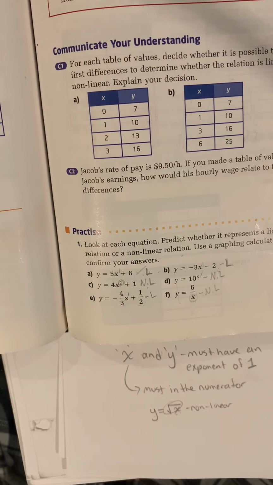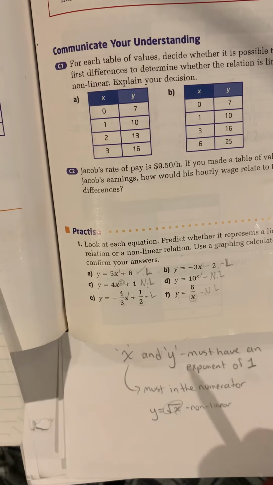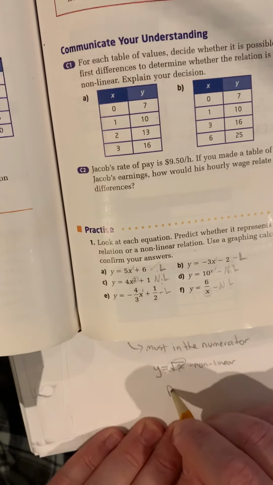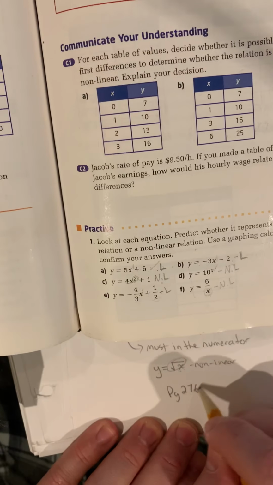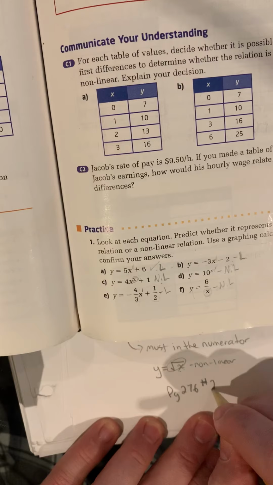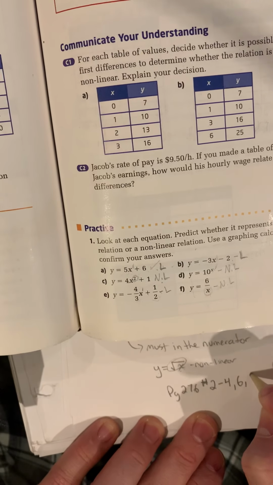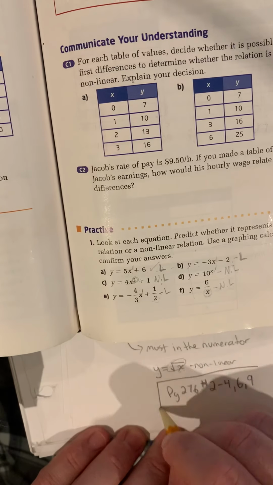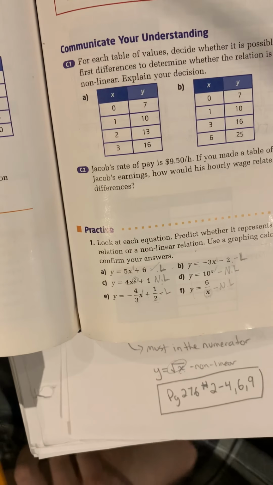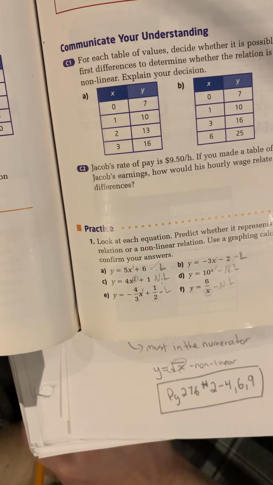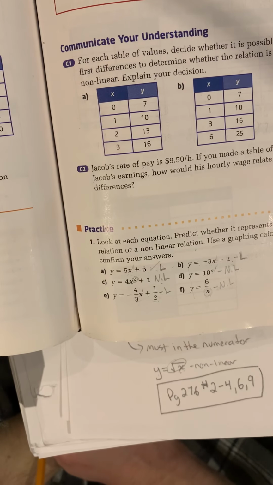Okay, so you have to do the rest of the questions for homework. That would be page 276, numbers 2, 3, 4, 6, and 9. Okay, page 276, 2 to 4, so 2, 3, 4, 6, and 9.